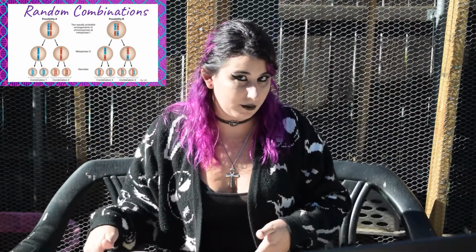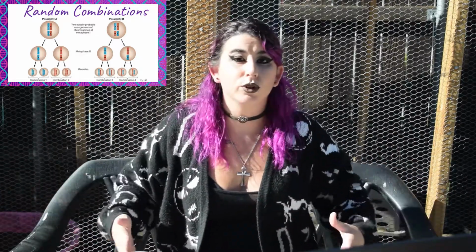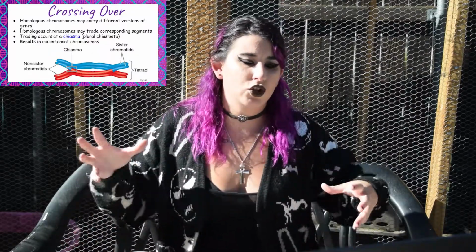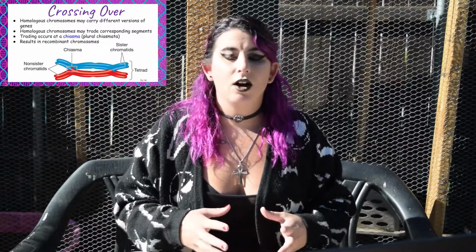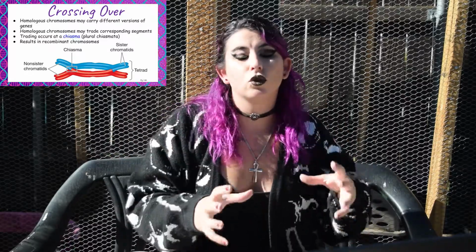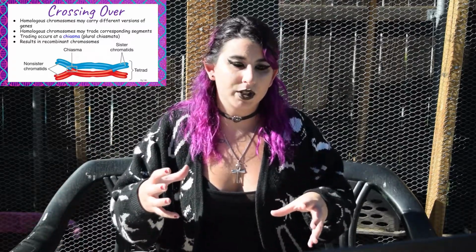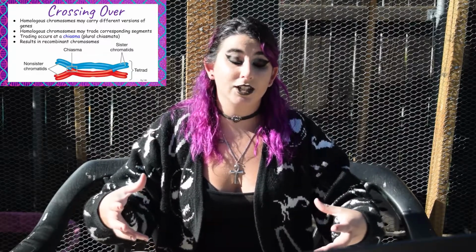But when you're talking about an organism that has 26 chromosomes, the possibilities of the random combinations of those chromosomes only goes up. One thing that increases this random combination of chromosomes and genes is this process known as crossing over. Now, during crossing over, it's important to remember that we have homologous chromosomes that may carry different versions of genes. And so these homologous chromosomes may trade corresponding segments. And this trading will occur at a point known as a chiasma.